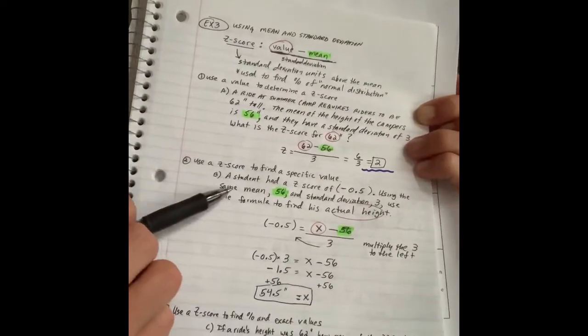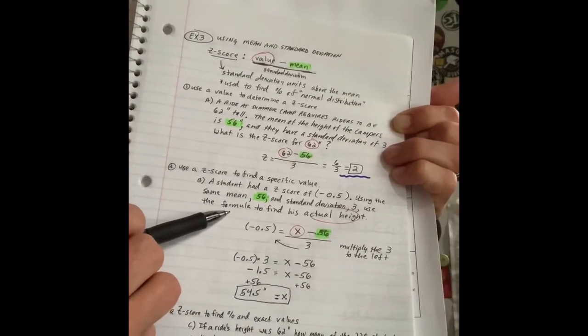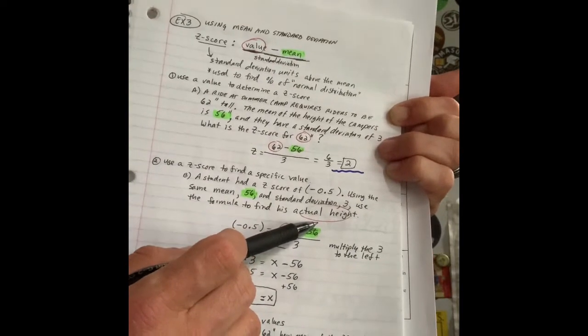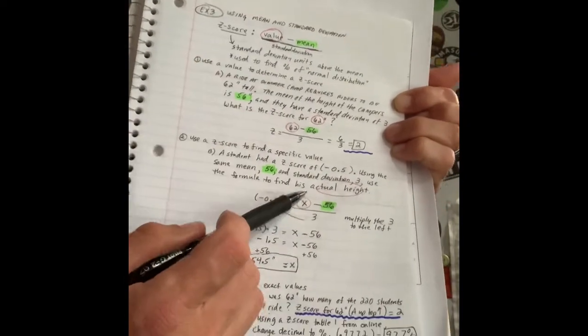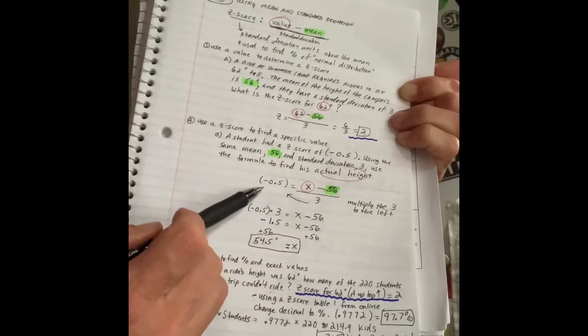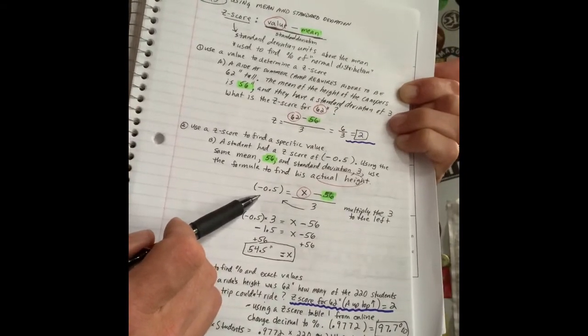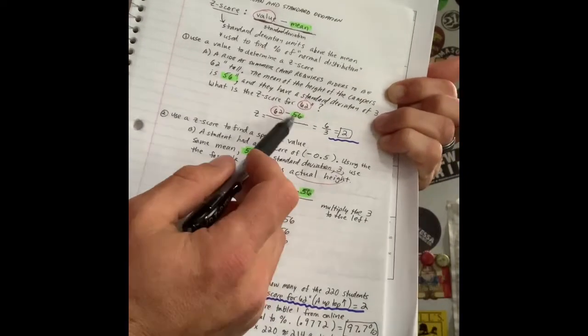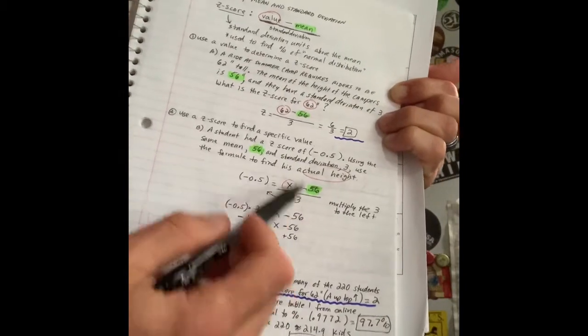Now, if they tell us the Z-score, and then they ask us what's this person's actual height, that's the value we don't know from the formula. So this time they told us the kid's Z-score was negative 0.5. The mean is still 56, the standard deviation is still 3.